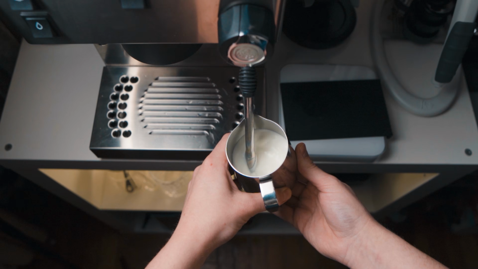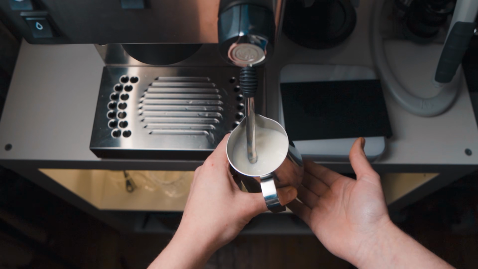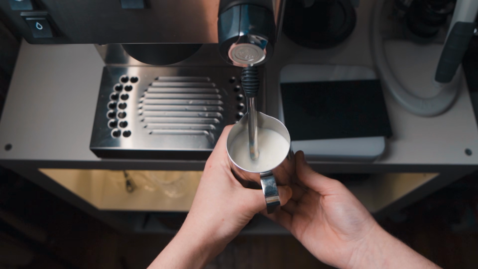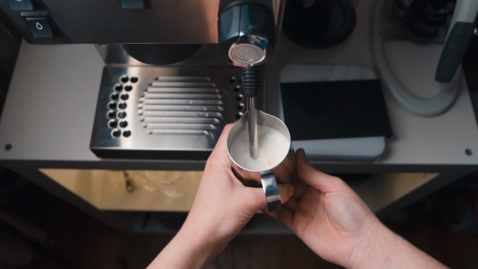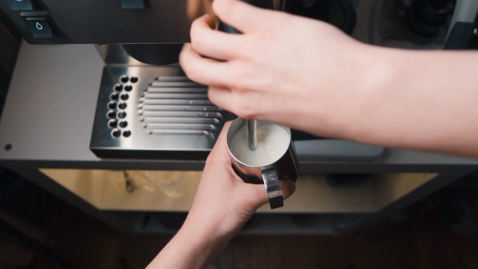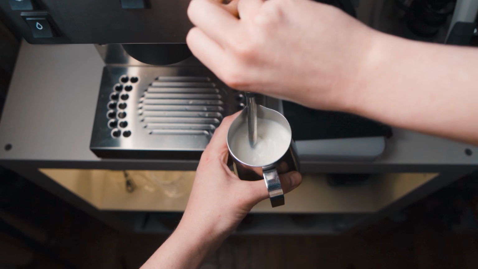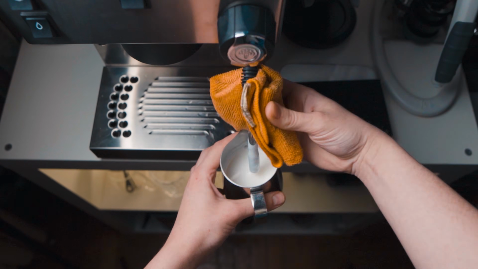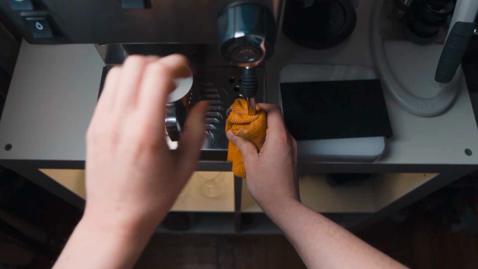Keep adding air until you've either reached the desired volume for your drink, or the pitcher is at 100 degrees, or the temperature of your hand, and then tilt it slightly to submerge that steam wand once again. Keep steaming until you reach the temp you like. Turn off the machine, pull off the pitcher, go ahead and wipe, and then again, purge sandwich, and that's it.